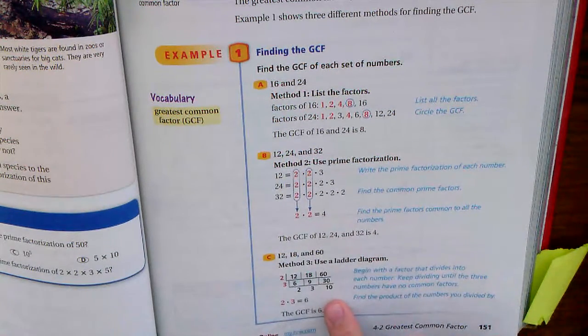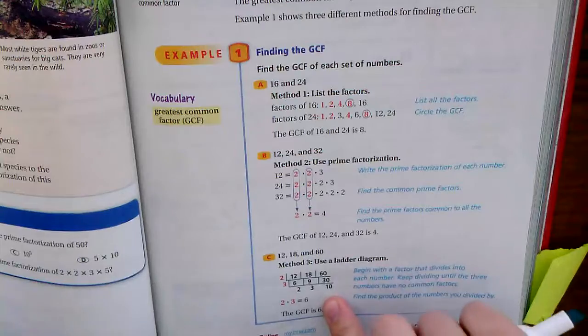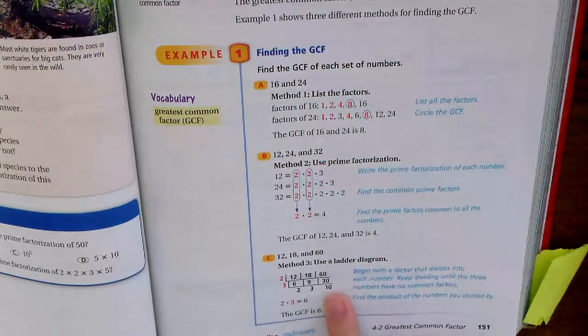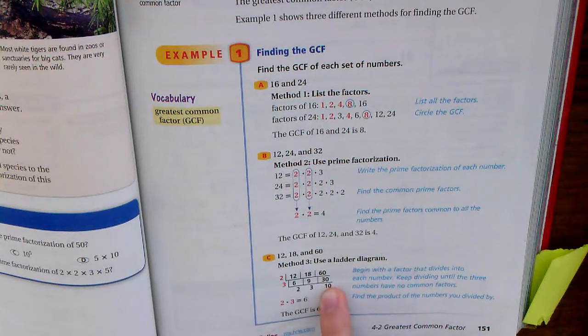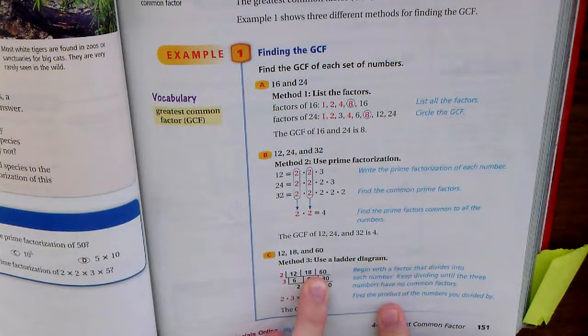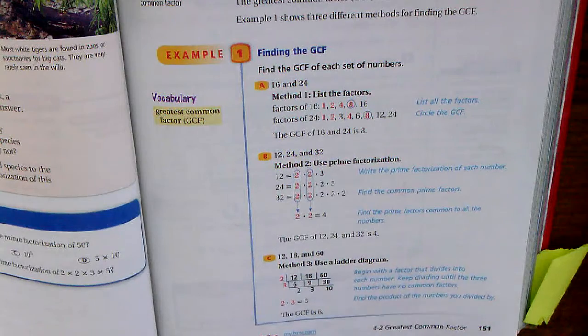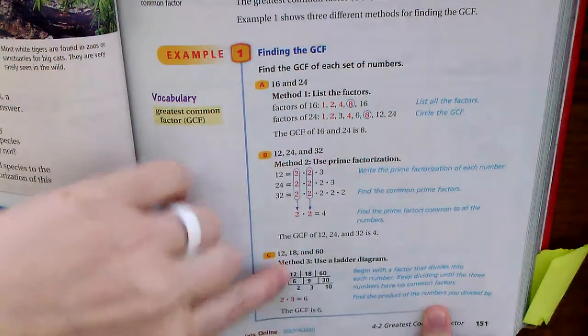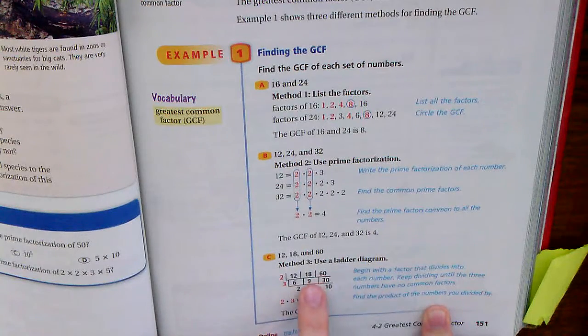And then right down here, they are, again, finding the greatest common factor of 3 numbers, 12, 18, and 60, but they are using the ladder diagram. You're kind of introduced to this last week when figuring out prime factorization. So you list all 3 of the numbers right here, and you put them into boxes, and then you find a number that can be equally divided into all 3 numbers. So, for example, they started with 2. 12 divided by 2 is 6, 18 divided by 2 is 9, 60 divided by 2 is 30.